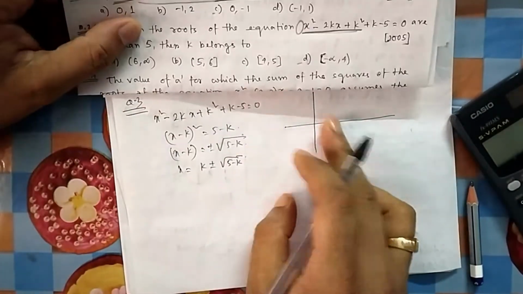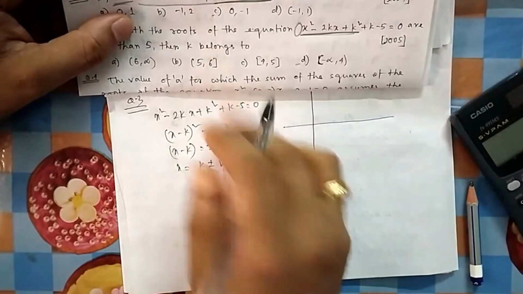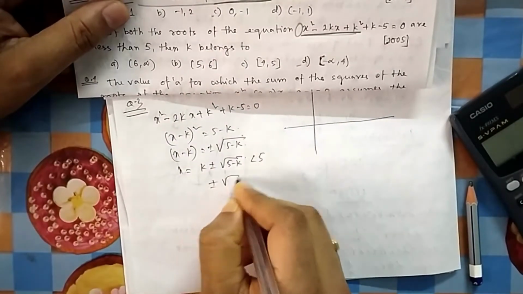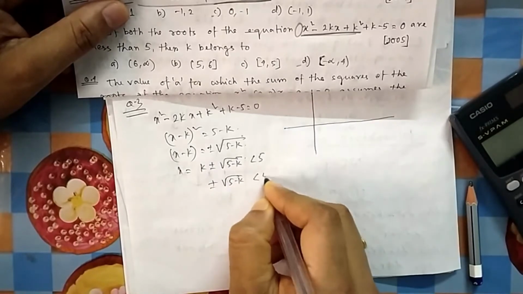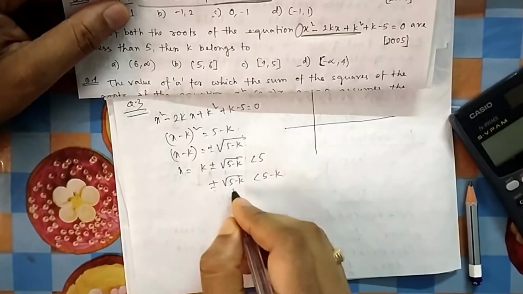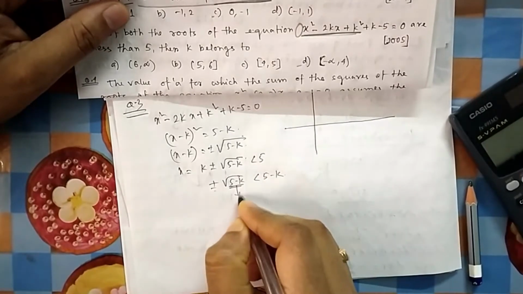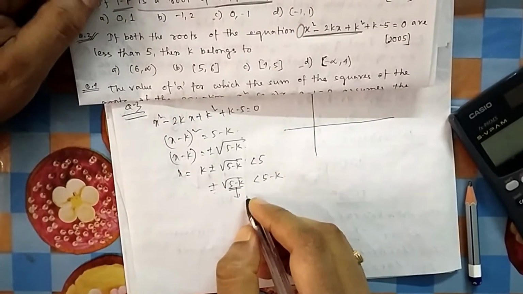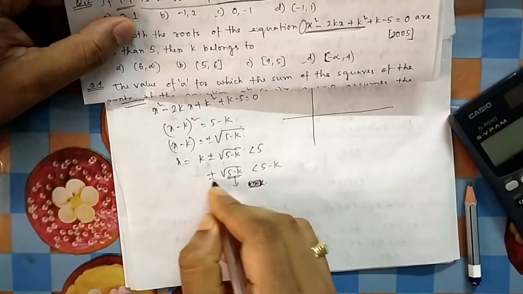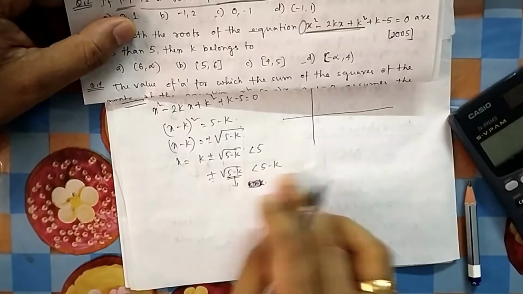If complicated things come, then we draw, but here it is easy, because now this should be less than 5. They are saying this should be less than 5. That means k plus minus under root 5 minus k should be less than 5. Now once you have seen this, the negative one will always be less than this. Once you have seen this under root, one thing should come to your mind: because they are saying both the roots of this equation, the negative one will always be less than that, so you will forget that one.